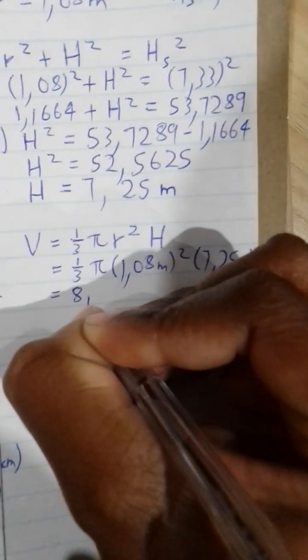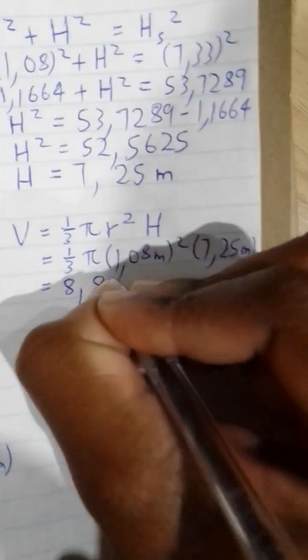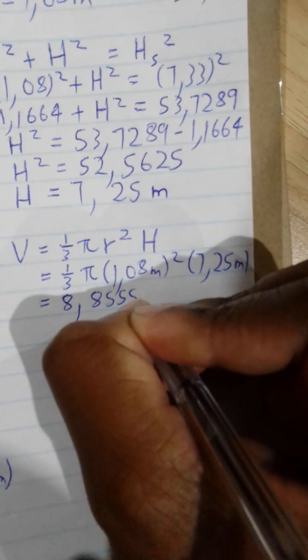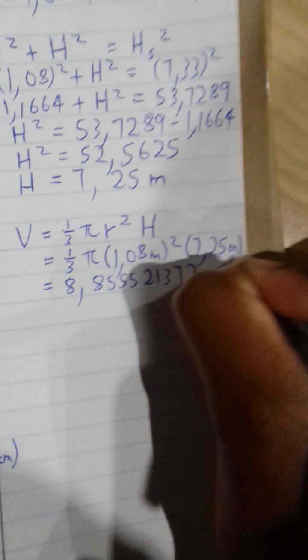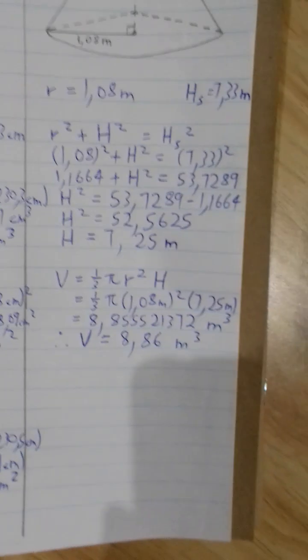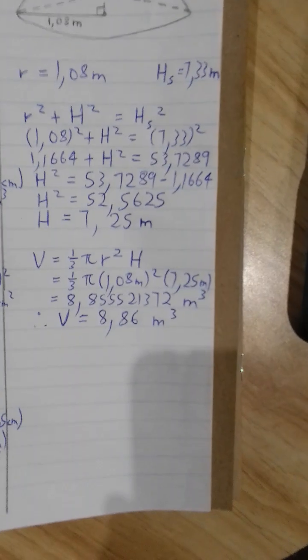That gives 8.8555 21372 cubic meters. Okay, to two decimal places, 8.86 meter cubed, cubic meters. Okay, I hope that's clear enough.